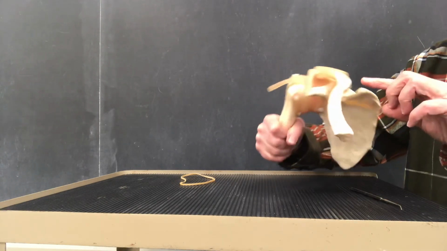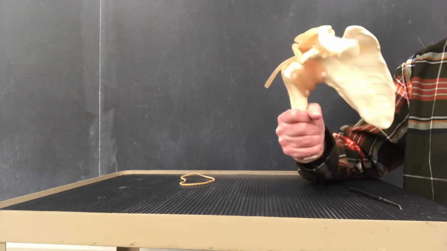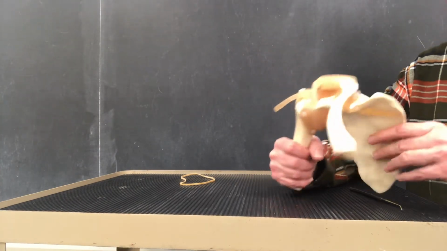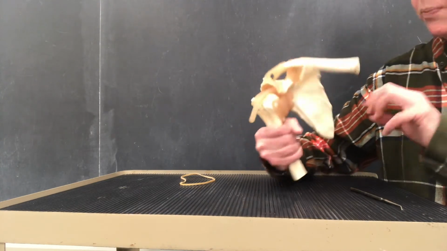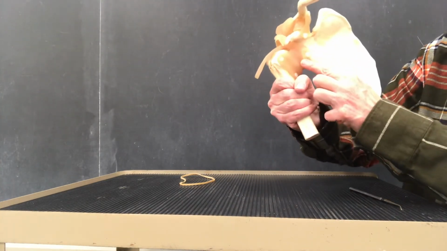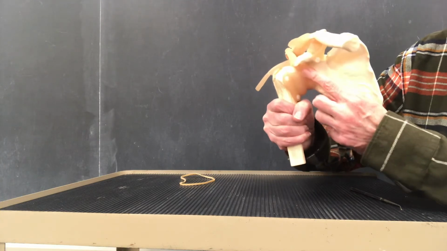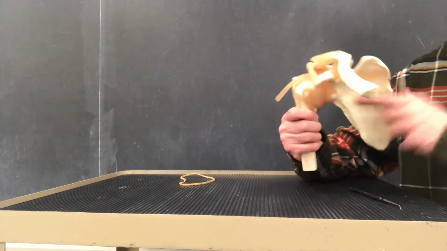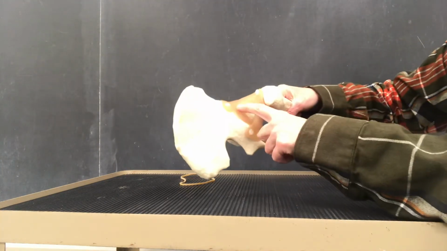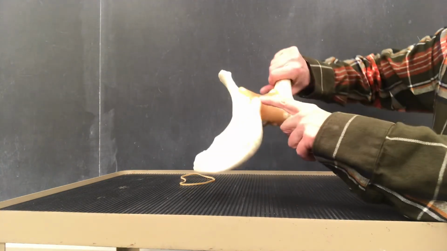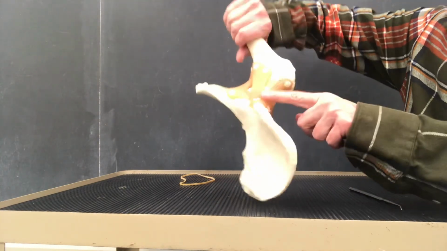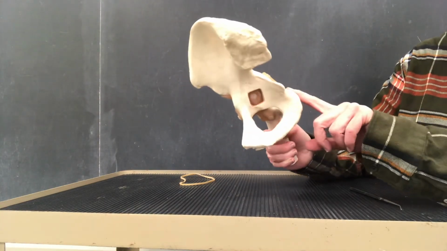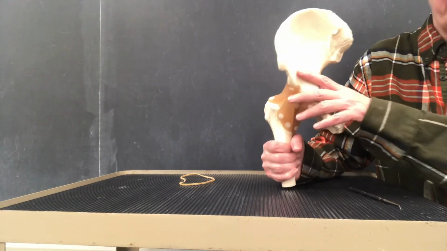Also found in both of the ball and socket joints is what's called a labrum. A labrum is going to take the joint and make it deeper. The labrum here would be buried underneath this tissue, and that is called the glenoid labrum. However, on the hip, which I didn't point out, but I will now, this is the labrum. It goes all the way around. It's a circular tissue that is going all the way around the joint, and that is the acetabular labrum. Labrum means lip.